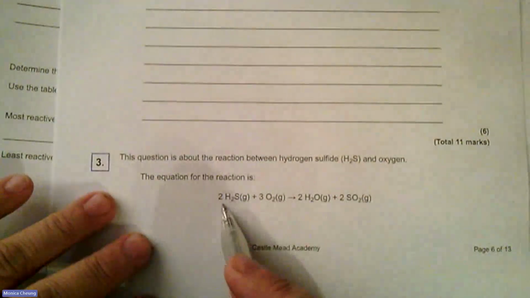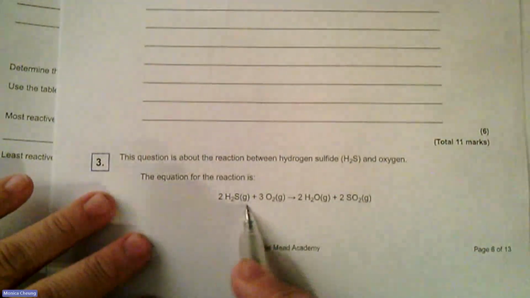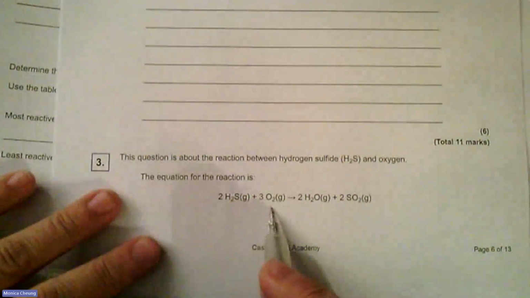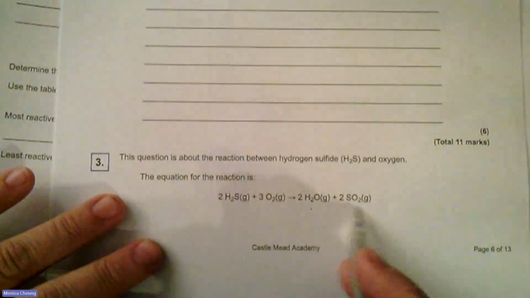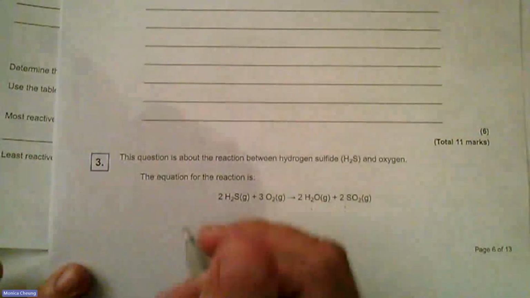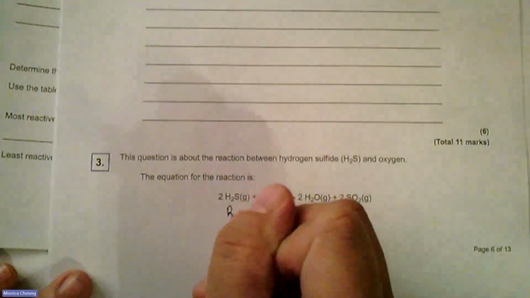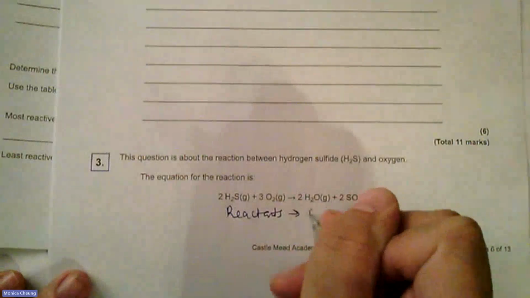The equation for this reaction is 2H2S, which is gaseous, plus 3O2, which is also gaseous, to change to water and sulfur dioxide, which are all in gaseous form. And we know that from the state symbol. So the beginning of our reaction, this bit's our reactants, the arrow, and then our products. And this will lead us nicely onto our next question.